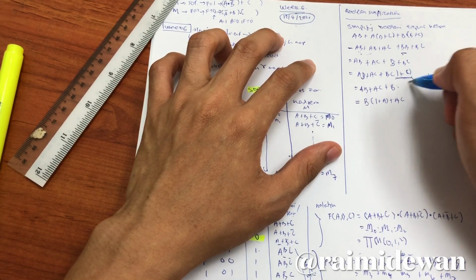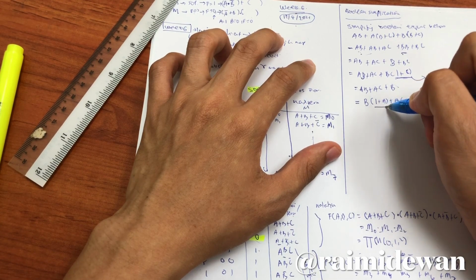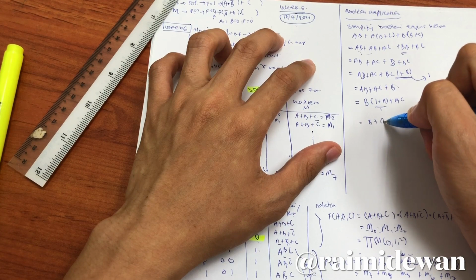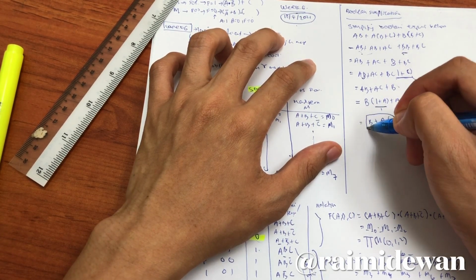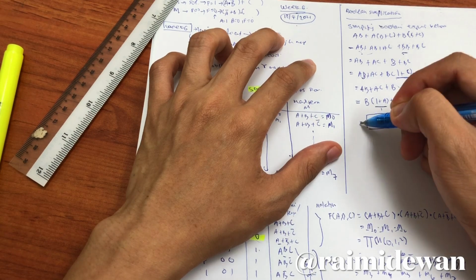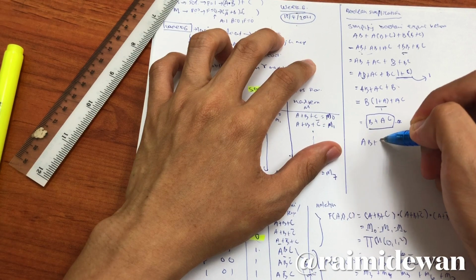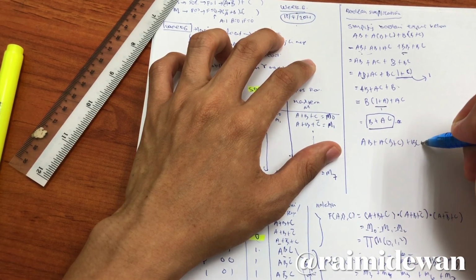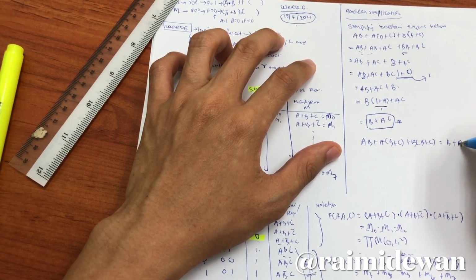And the similar case for here, regardless what is your A, either 0 or 1, you will still have 1 here. So you take B plus AC. Okay, so this is the simplest one, where AB plus A, B plus C plus B, B plus C is equals to B plus AC.